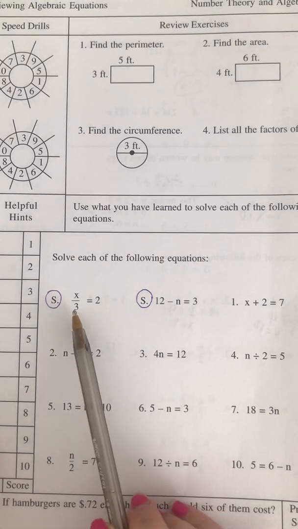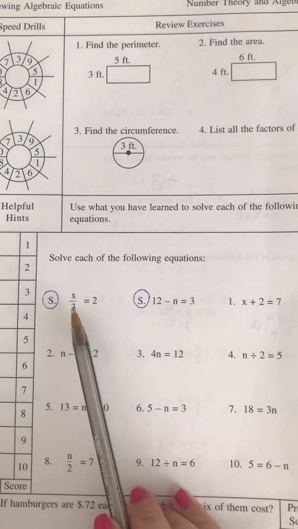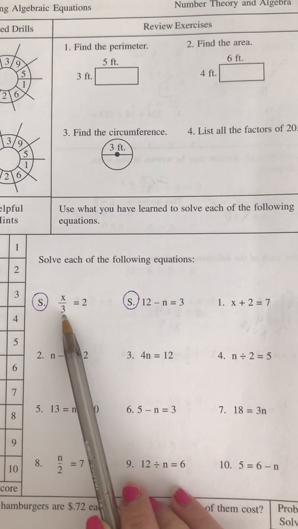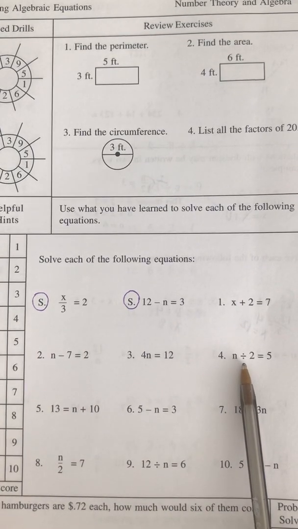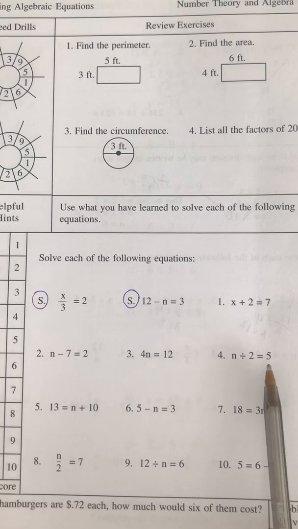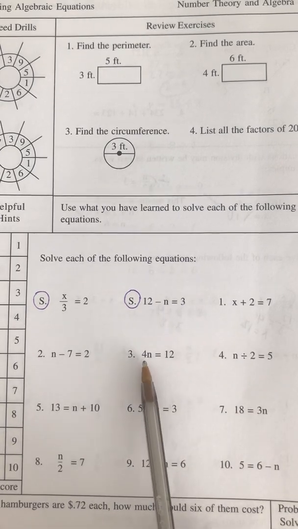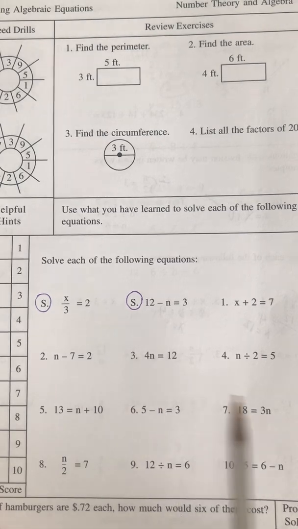And notice here we have division. And remember that division can be in two ways. We have division where we have one number on top of the other, like a fraction. And then we have our normal division symbol that we're used to. And for multiplication too, we can have either the multiplication symbol times, like the X, or we can have the number right next to the letter. So don't forget that when the number is right next to the letter, that means multiplication.